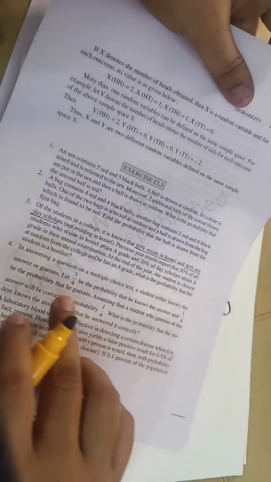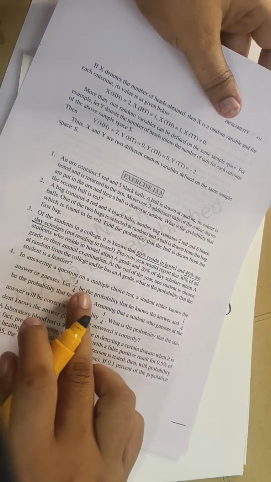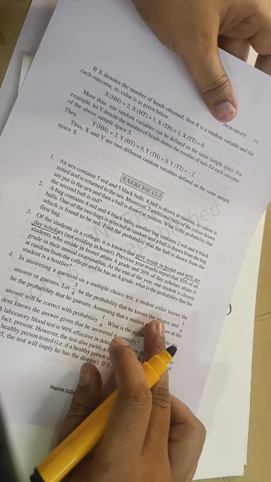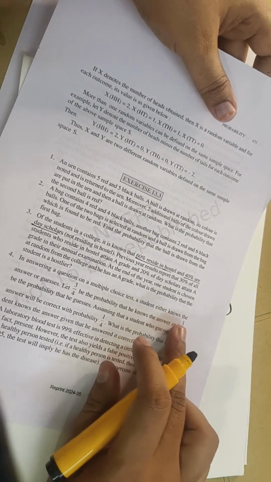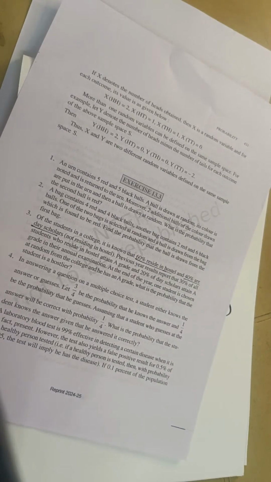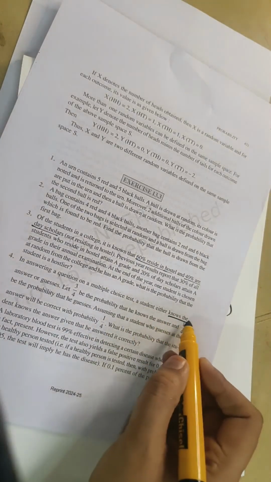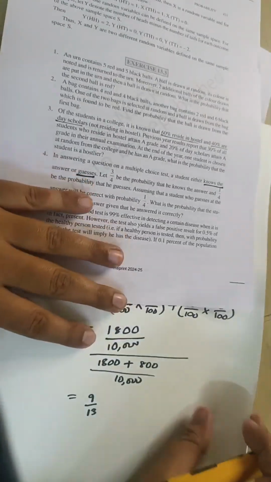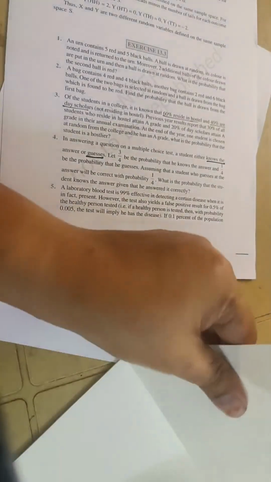Fourth question. In answering a multiple choice test question, a student either knows the answer or guesses. Either knows the answer or guesses. So now tell me, what will be E1, what will be E2?